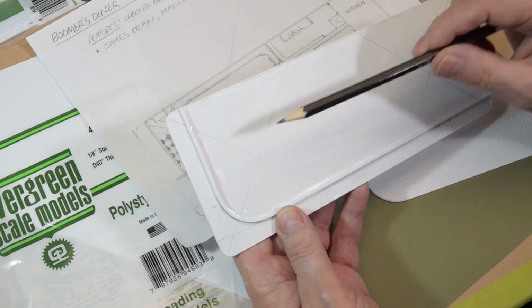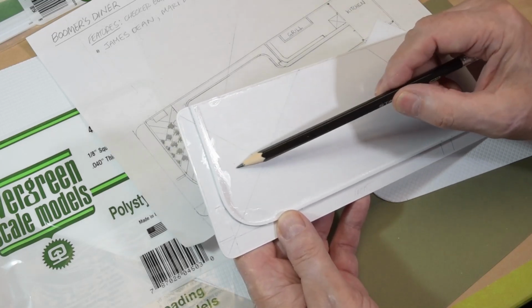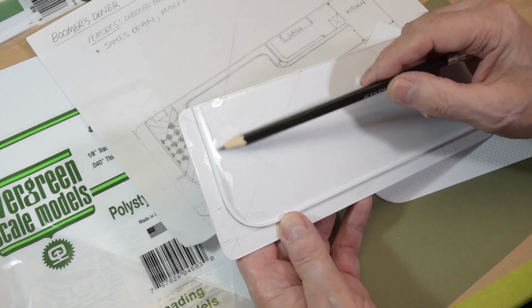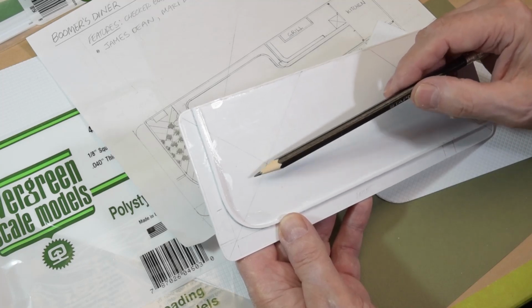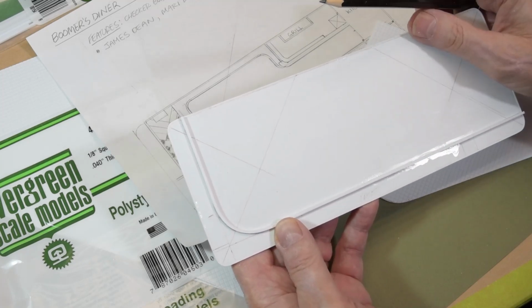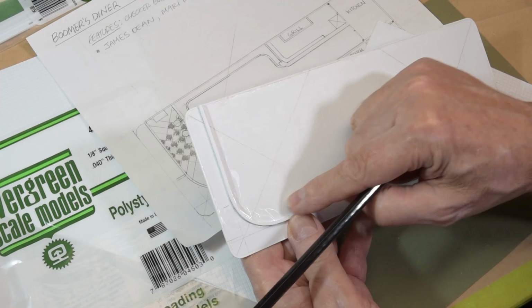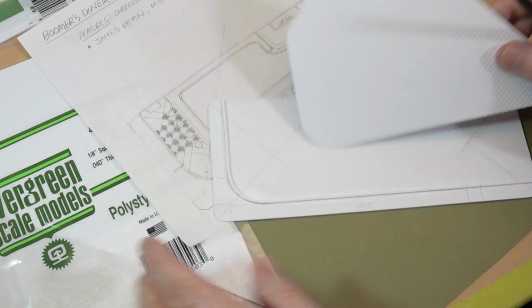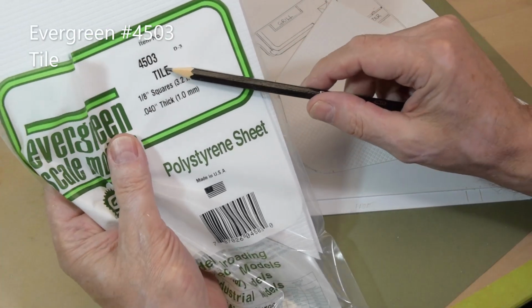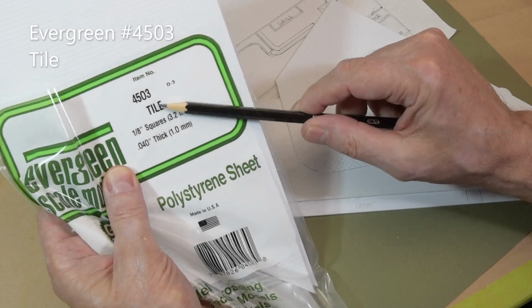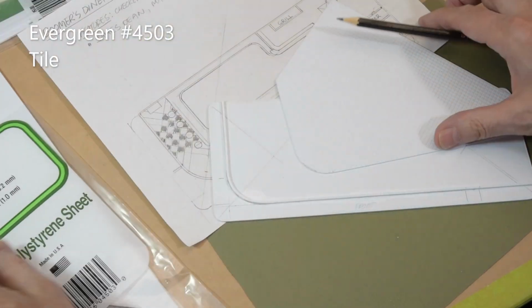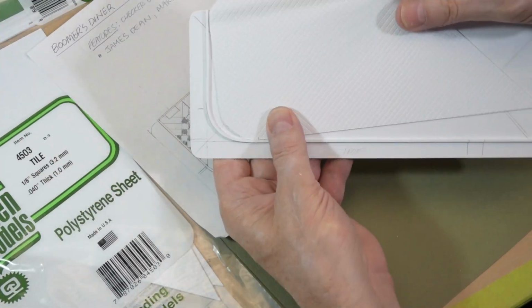And so I can mask this off and just cut with a knife, with Tamiya tape, all the squares. I've done that before. That's a little bit of work. It doesn't look too bad if it's a small space. But I'm going to use this here. Evergreen makes this tile, 4503 tile, 1/8 squares. And I'm just going to cut it like that.